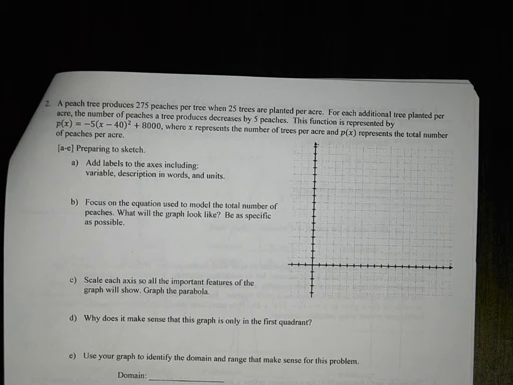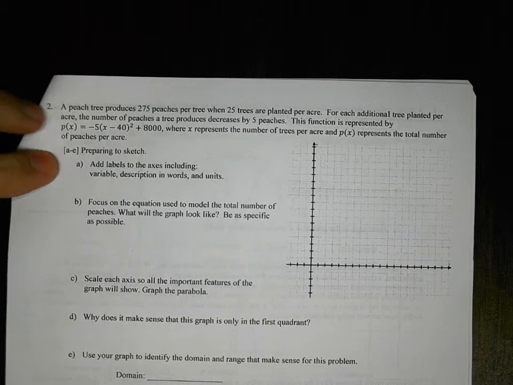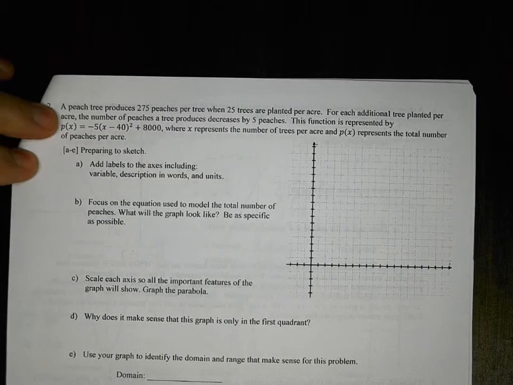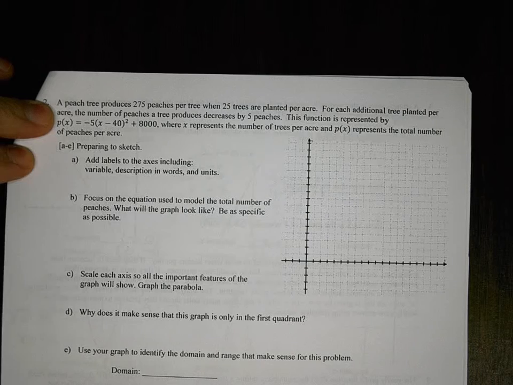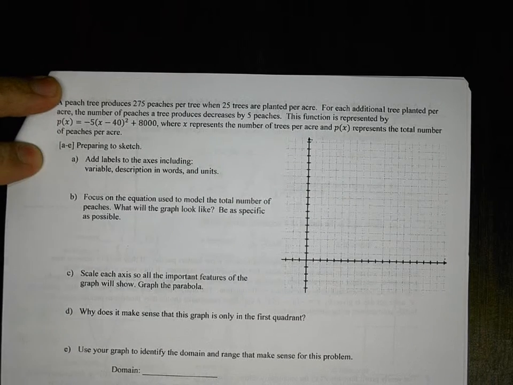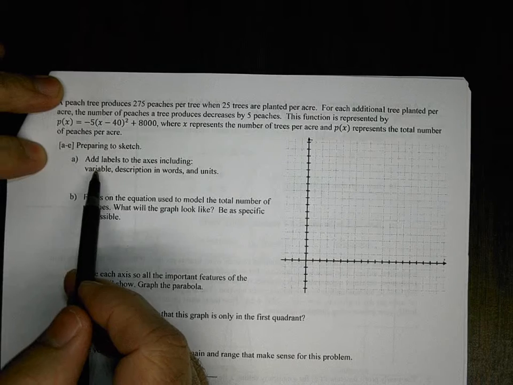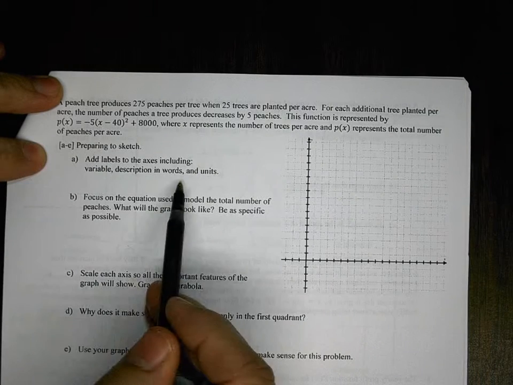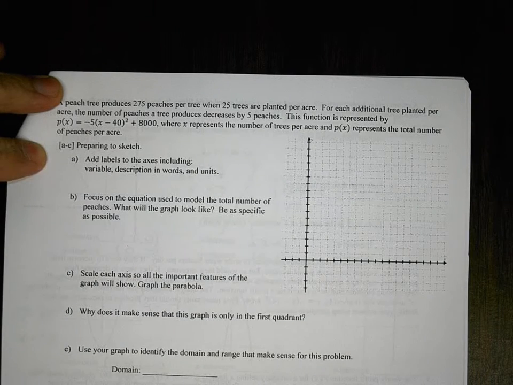All right, so A through E is going to help us produce a sketch of this peach growing phenomenon. So first thing we should do is add labels and axes, including the variables description words.